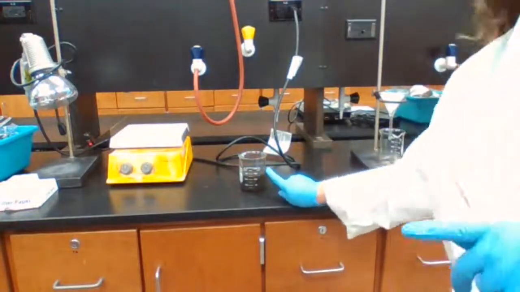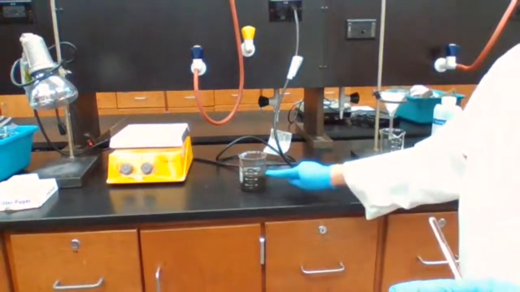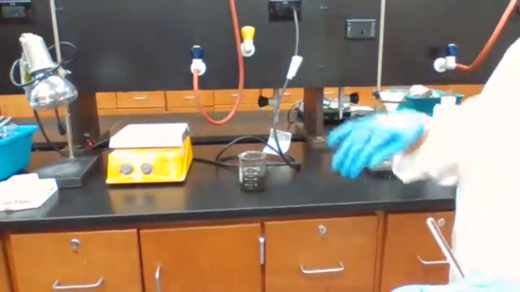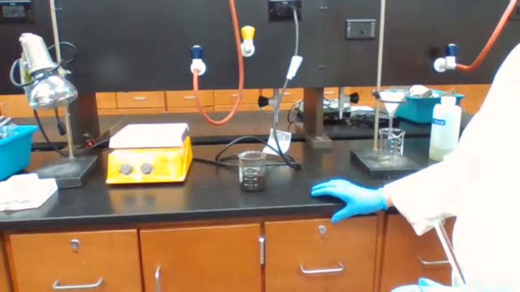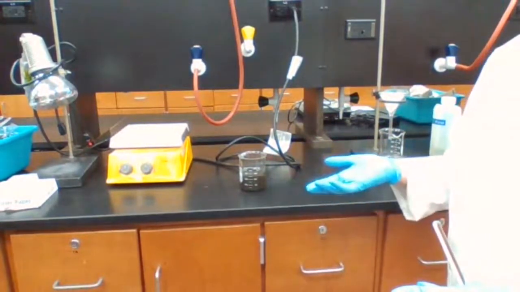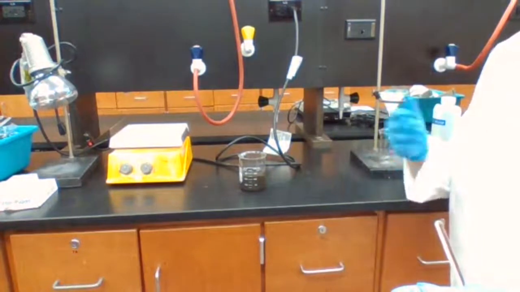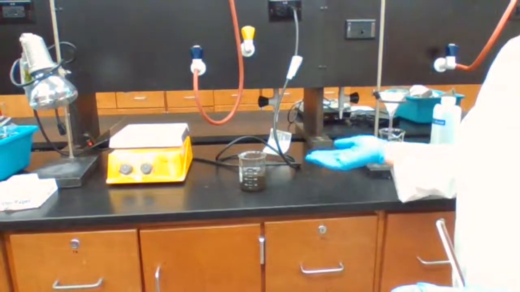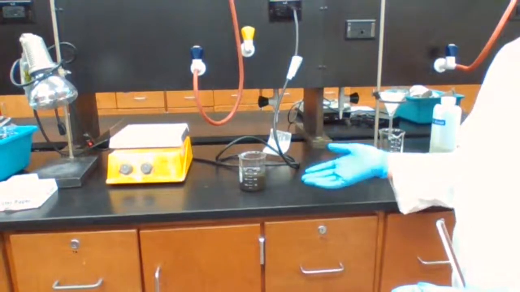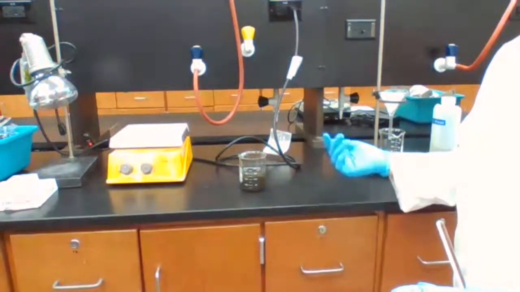The more time we give to this, we get better separation, and then we decant the top solution. In the top solution, we might have some extra sodium hydroxide now. We could have anything that is soluble other than the copper oxide. Everything that we added so far is going to be there.